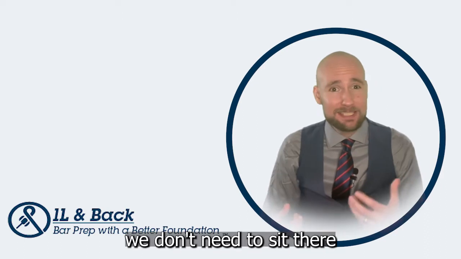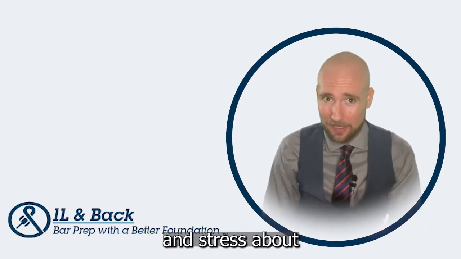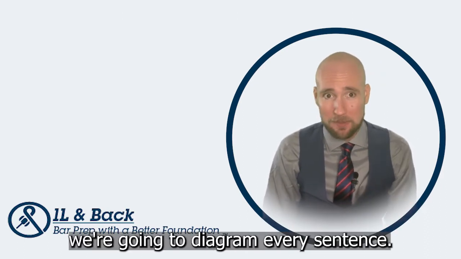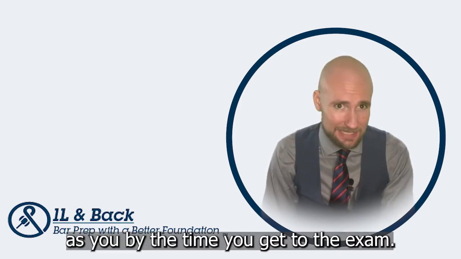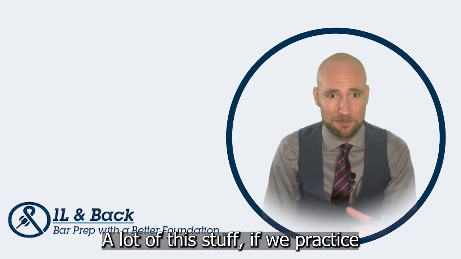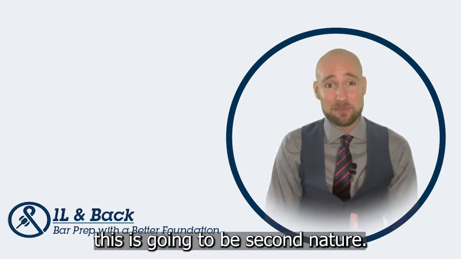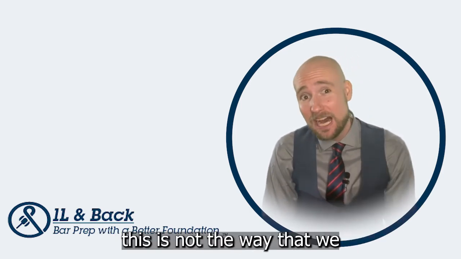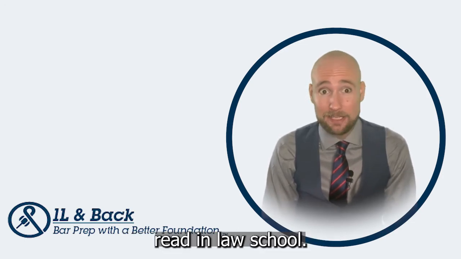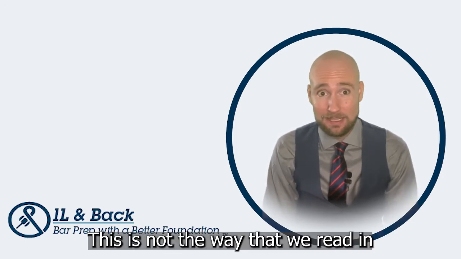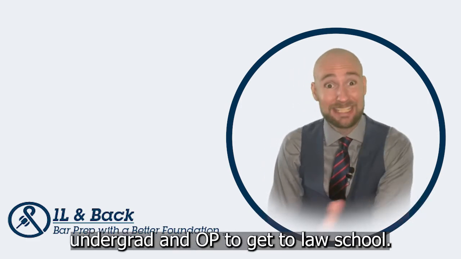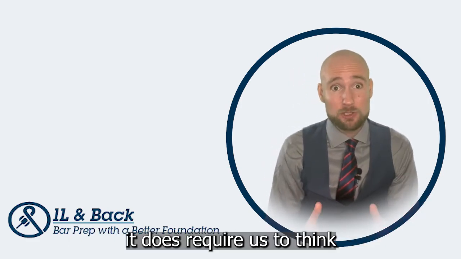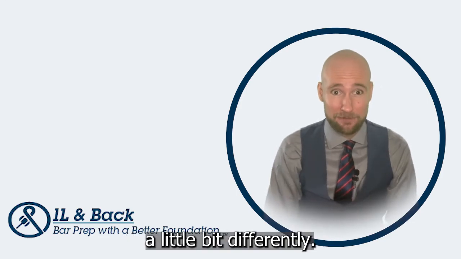Again, we don't need to sit there and stress about diagramming every sentence or identifying everything. By the time you get to the exam, a lot of this stuff, if we've practiced, is going to be second nature. But again, this is not the way that we read in law school, or in undergrad and up to getting to law school. So it does require us to think a little bit differently.